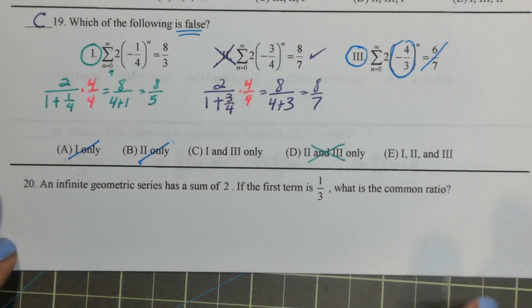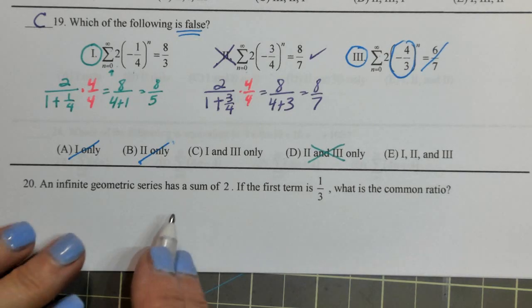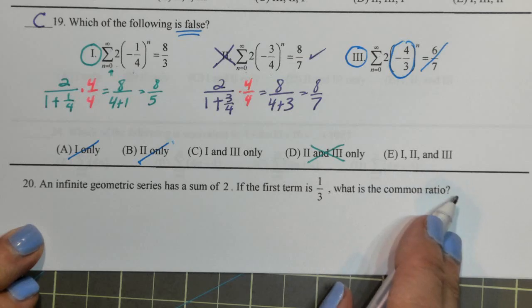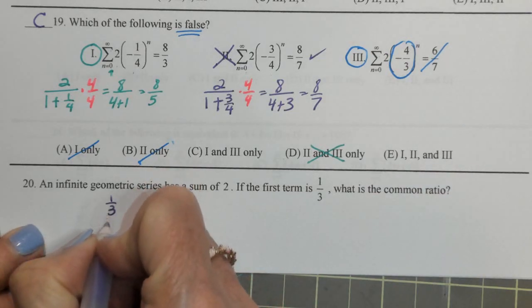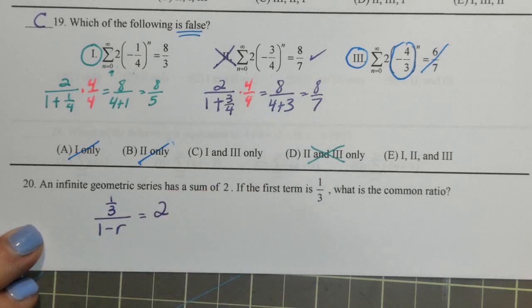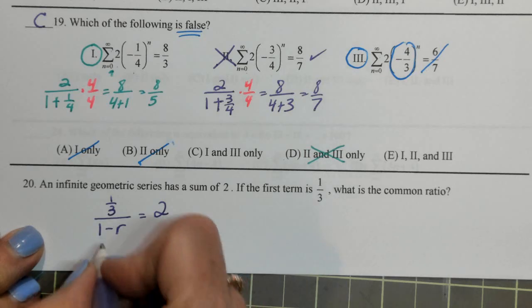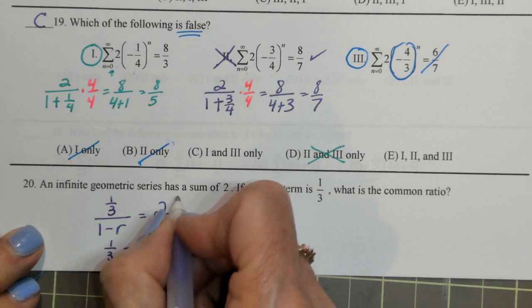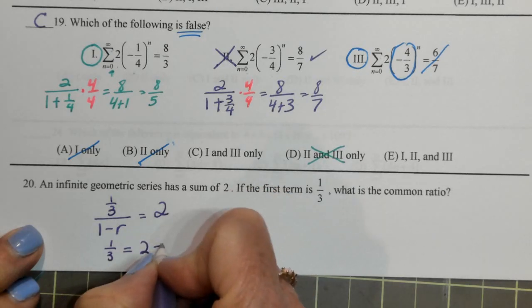Number 20. An infinite geometric series has a sum of 2. If the first term is 1/3, what is the common ratio? The first term is 1/3. I don't know R, but I know that the sum is 2. I need to solve this for R. I'm going to multiply both sides by 1 minus R, and I'm going to get 1/3 is equal to 2 times 1 minus R, which will be 2 minus 2R.